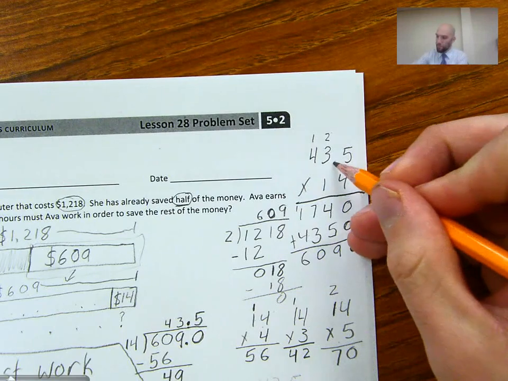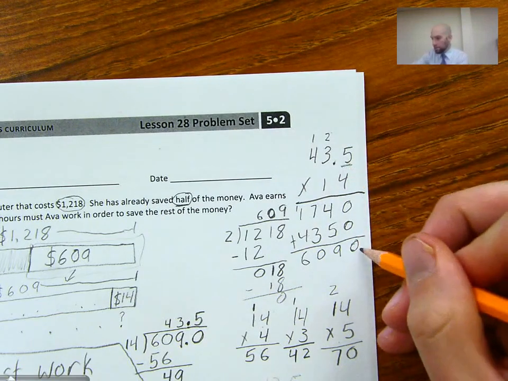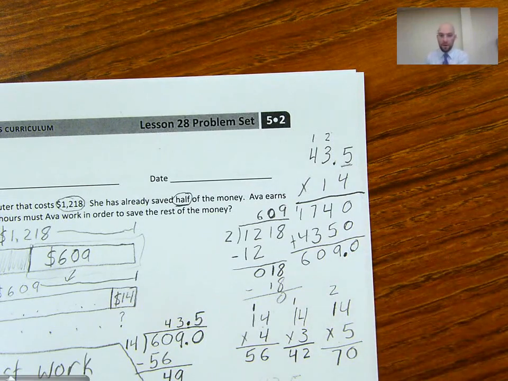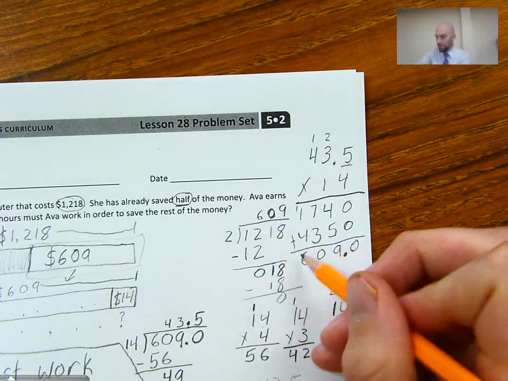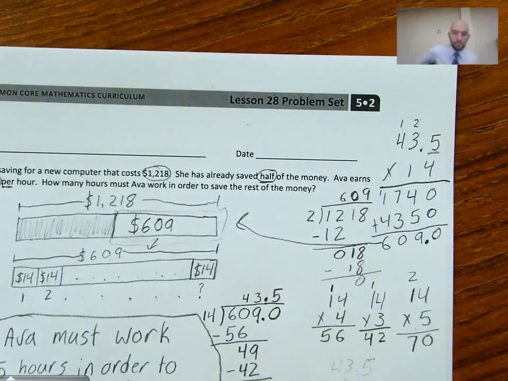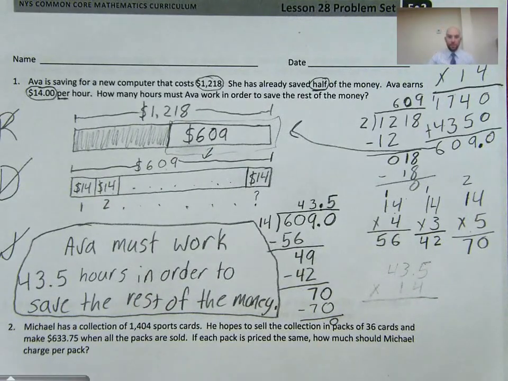And then since I have one digit here past the decimal point, I need to go one digit back and put my decimal point right there. And I get 609, which matches my 609 here. So we can always check our division with multiplication.